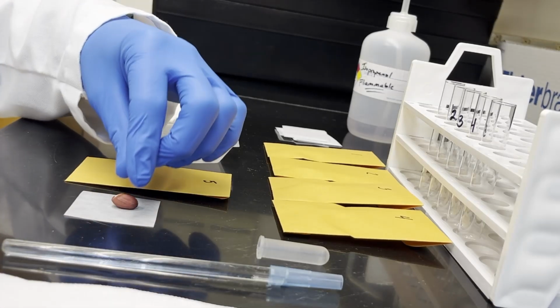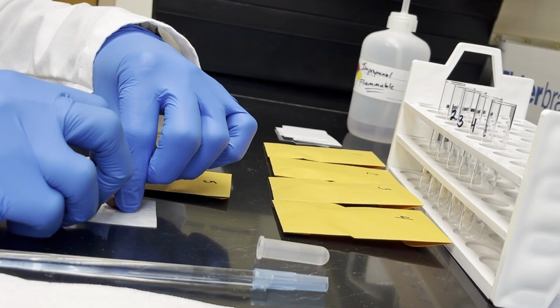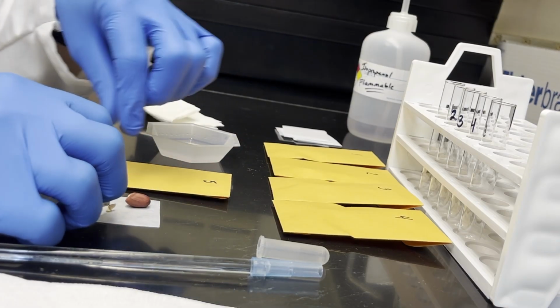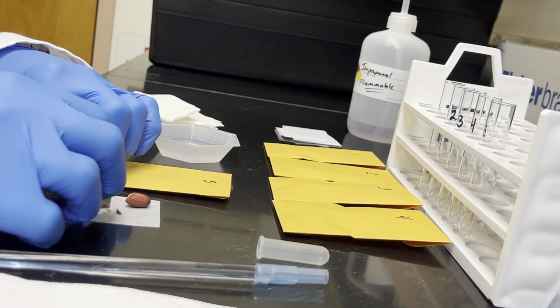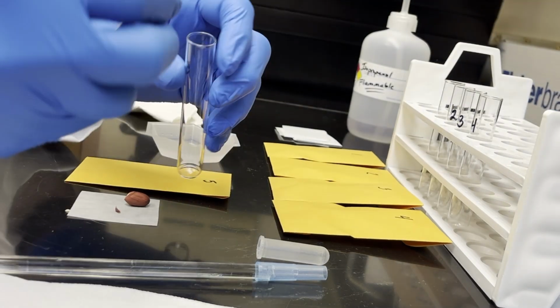To sample the seed tissue, a small amount is cut from the distal end away from the embryo. In this way, the seed remains viable in case germination is required later. Only a small amount is needed, about 50 milligrams or so.